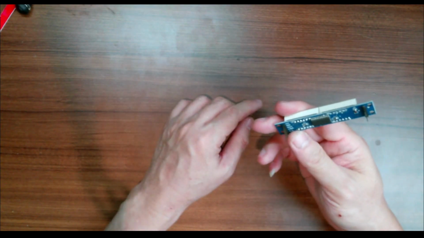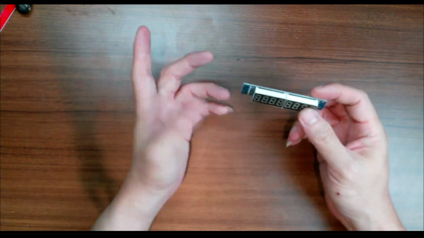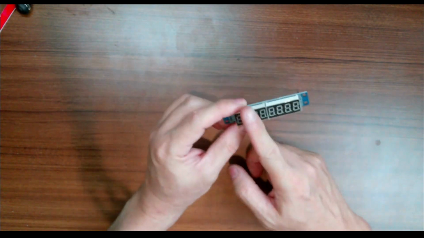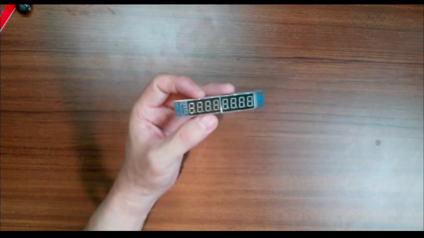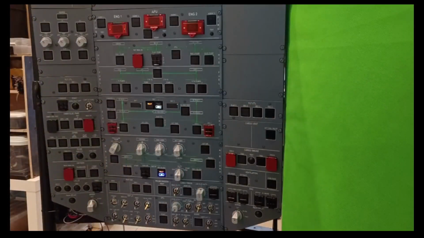Okay, so it's very cheap from China, and you can run one module to light up the battery voltage indicators. Okay, what else? I think I covered most of it. I think that's it.